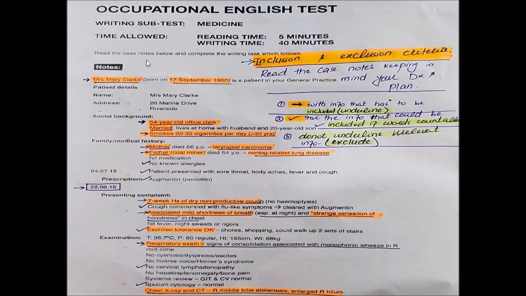We can see: read the case note below and complete the writing task which follows. Okay, start. Mr. Mary Clark, born on the 17th September 1960, is a patient in your general practice. So the patient name and patient date of birth are very important. We have to include them at any price, so we will underline this and use an arrow with it.